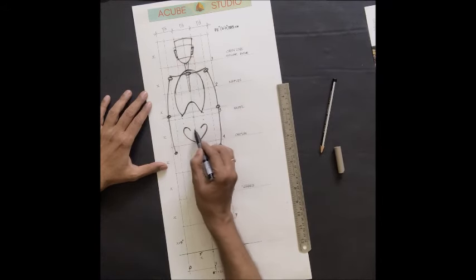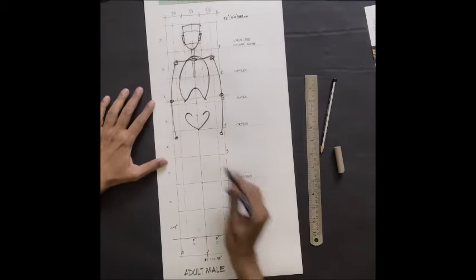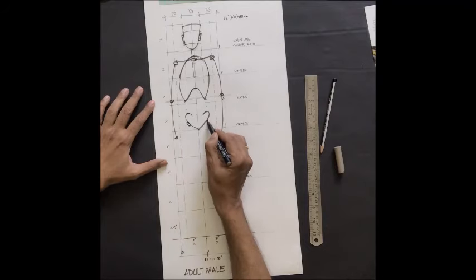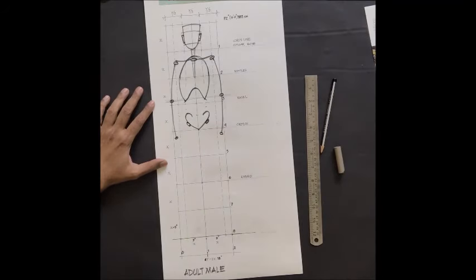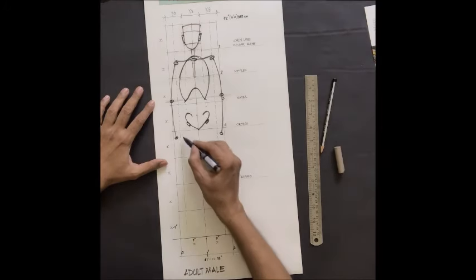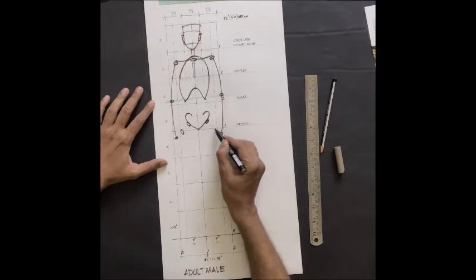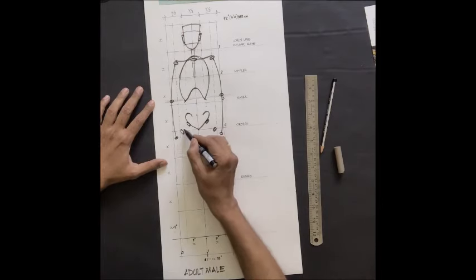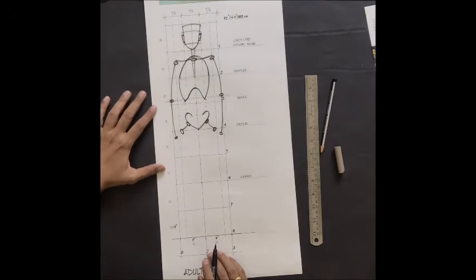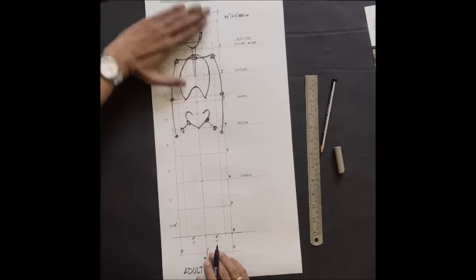The height is almost the center of this box. Okay, and this is the hip bone where it starts, the crotch line. This is how it is connected. So you are completing the torso part of it.